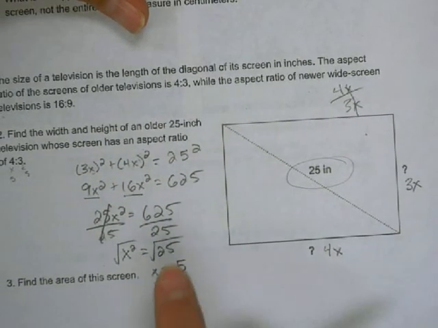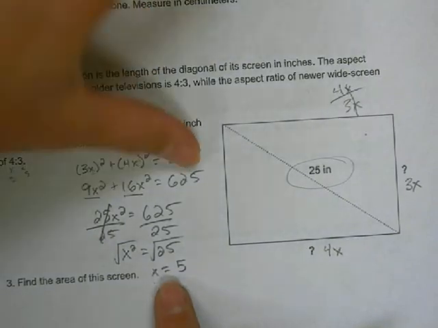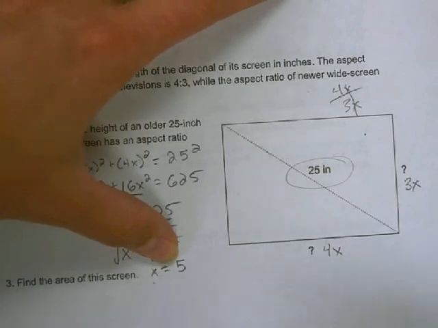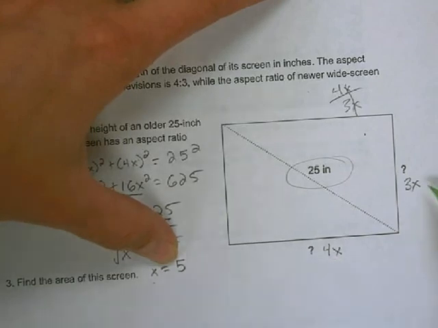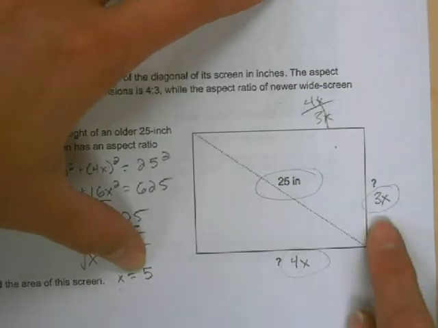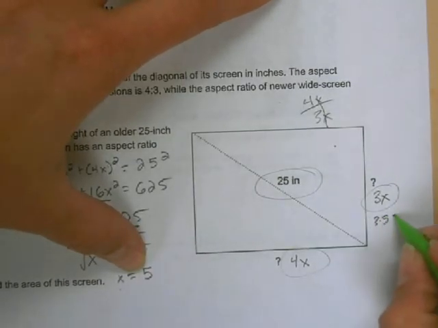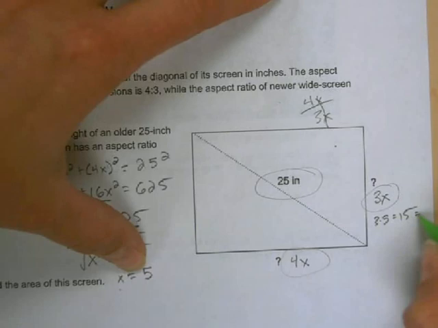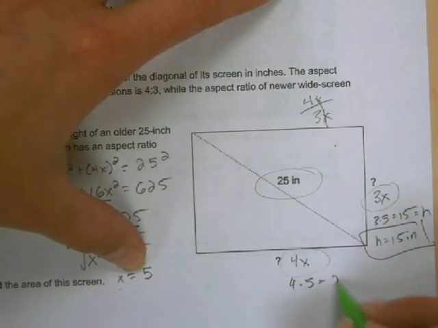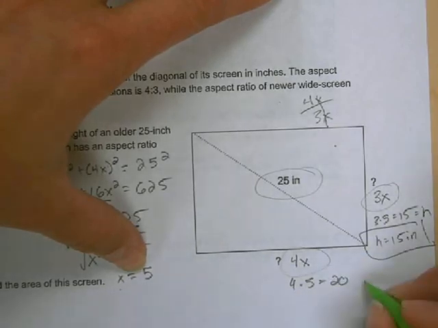This number right here is our multiplier. This is the factor that we're going to multiply everything by. So we're blowing everything up by 5. We have to plug this back in, because we said that this was 3 times x, this was 4 times x. Well, we now know what x is, so this is 3 times 5, which is 15. So my height is 15, and this is in inches, so our height is 15 inches. And then 4 times 5 is 20, so that's going to be my width. So the width is 20 inches.